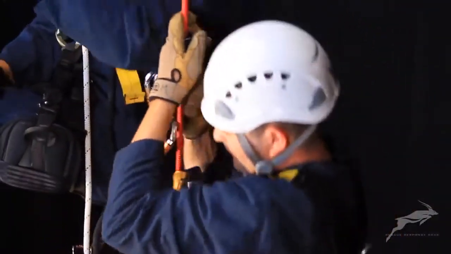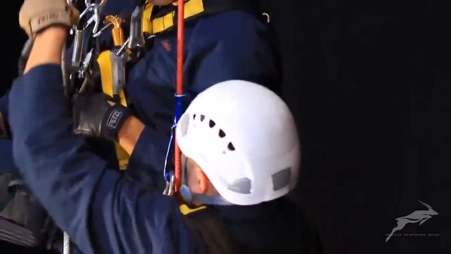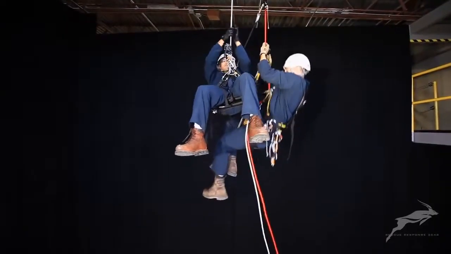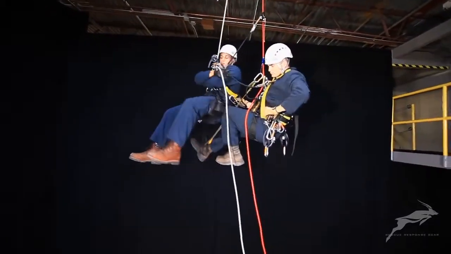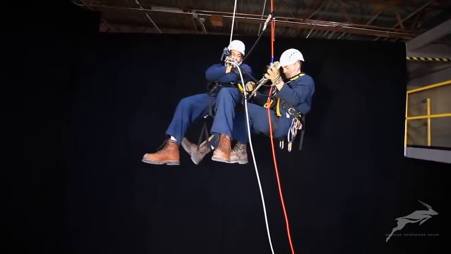Next, the rescuer must perform a pick-off rescue with the casualty in descent mode. Here, the rescuer chooses to transfer the casualty onto the rescuer's equipment to improve his position and control for the difficult maneuvers ahead.